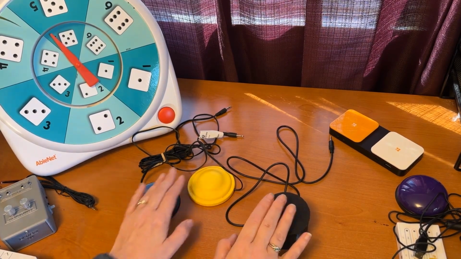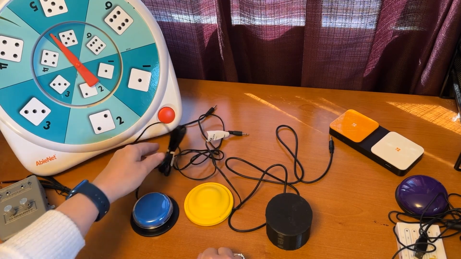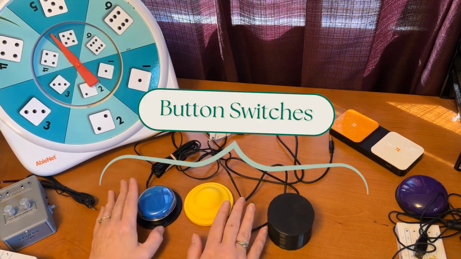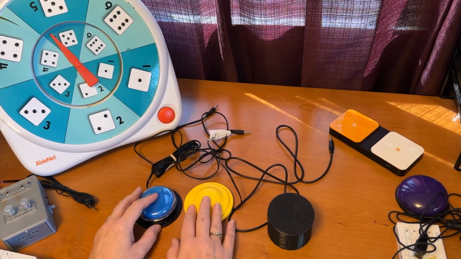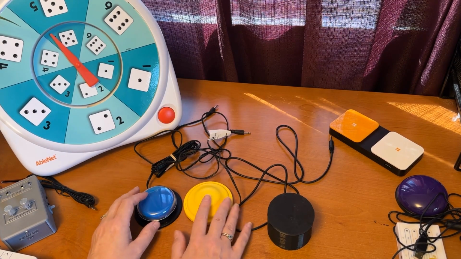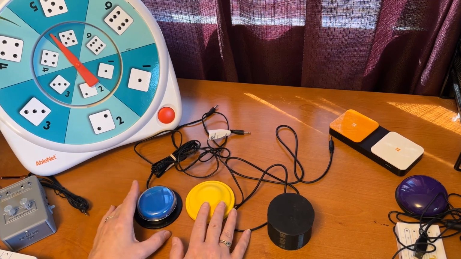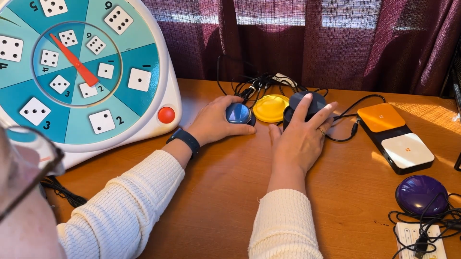So these are all switches that are activated simply by pushing down, and the other end is plugged into the device. So these are sort of button switches. There are a lot of different varieties of these, different shapes. You can get some that are more sensory. They might have a texture on top to give a little extra sensory input when they're used. So let's slide those up and off to the side here.